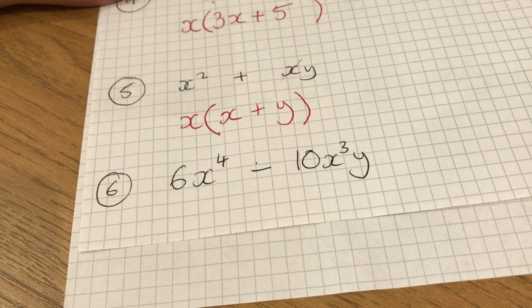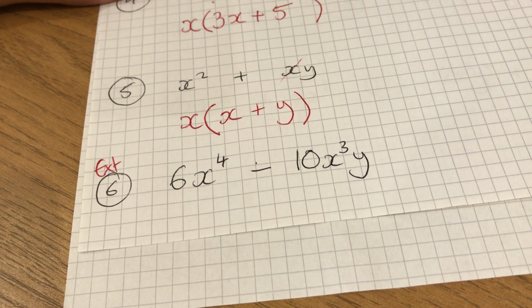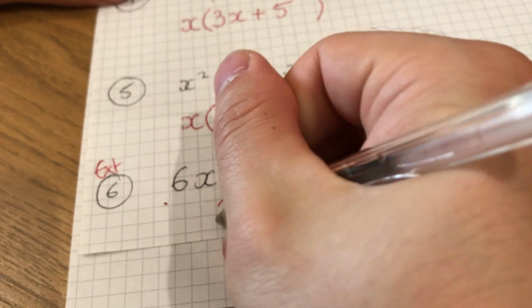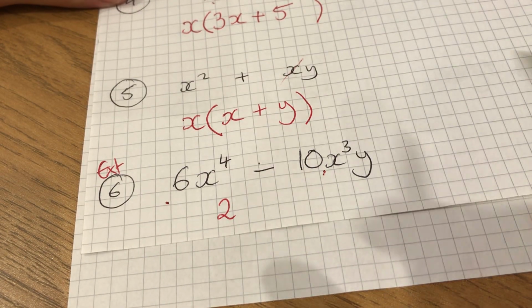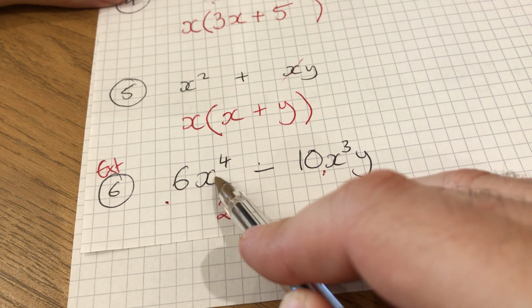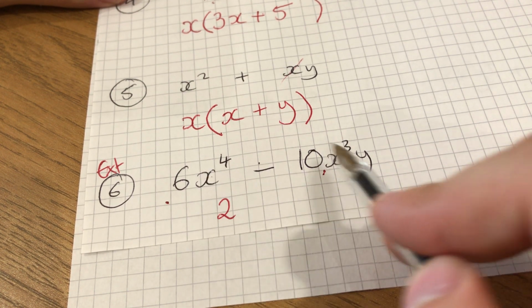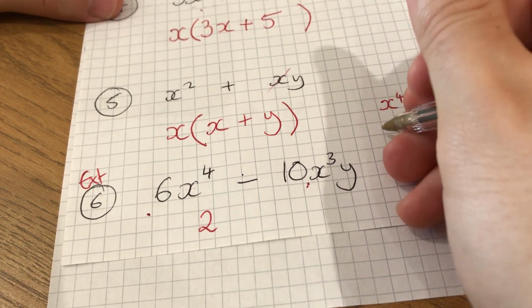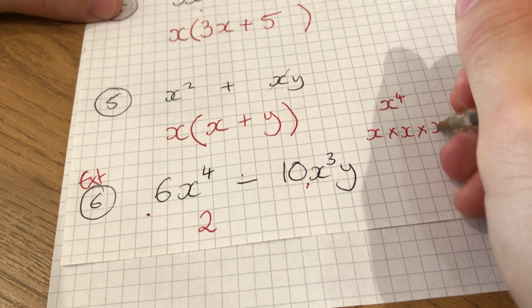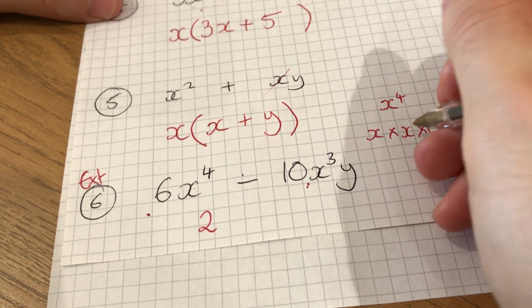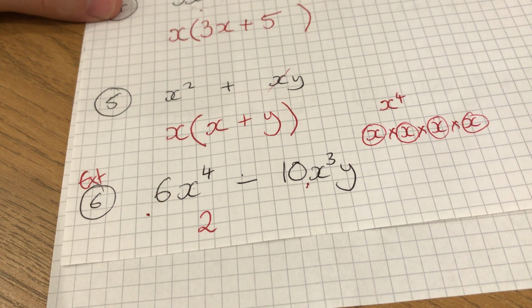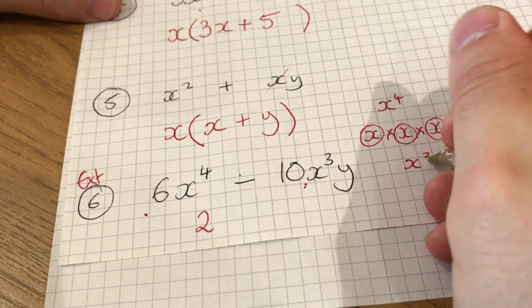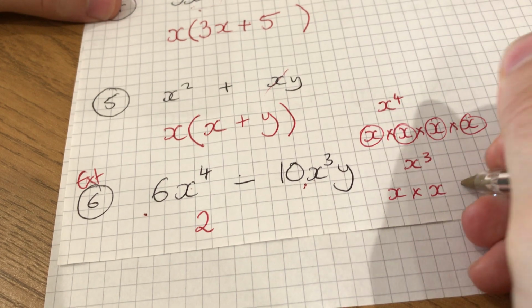And then a really quite tricky one at the bottom here. This one's an extension question. Factorise this where you've got 6 and 10 first of all, both in the 2's. So I'm going to write 2 on the outside of the brackets. But wait, there's more. You've also got that x is in both. But not only x, if you imagine you've got x to the 4, which is x times x times x times x. I'm going to circle the x's so it's clear which ones are the x's and which ones are the times. If you've also got x cubed on the right there, that's x times x times x.